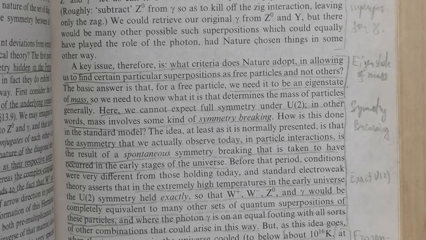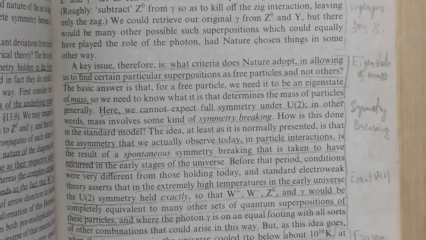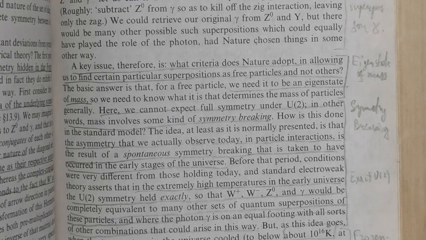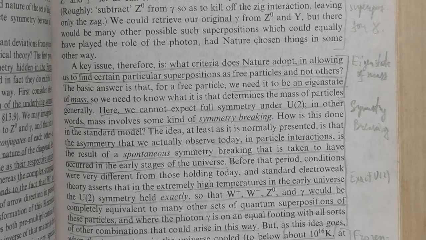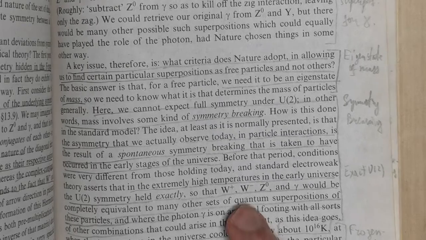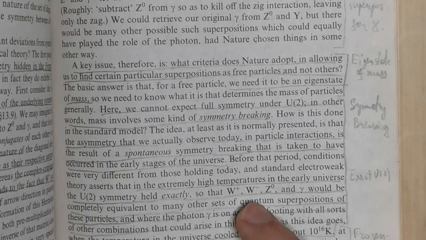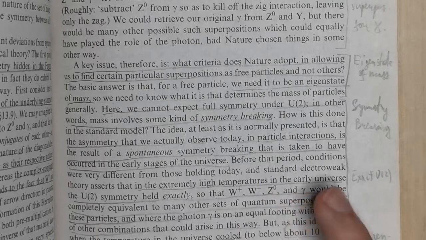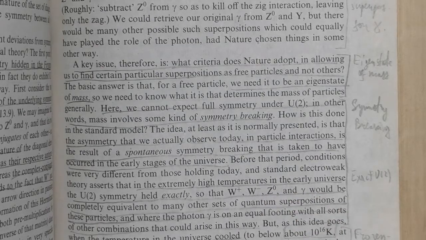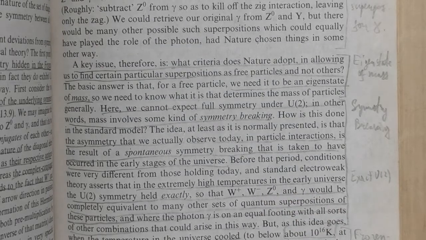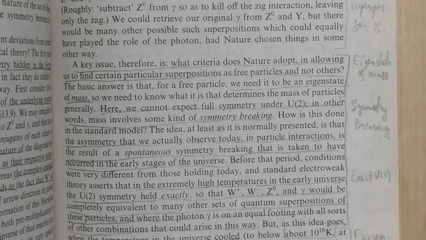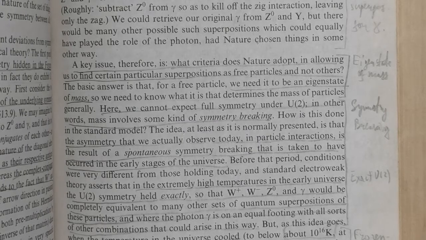Before that, all of those particles were in extremely hot conditions, with extremely high temperatures, and SU(2) symmetry at that time held exactly. So those four bosons, W plus, W minus, Z0 and gamma, would all be completely equivalent to many other sets of quantum superpositions of these particles.